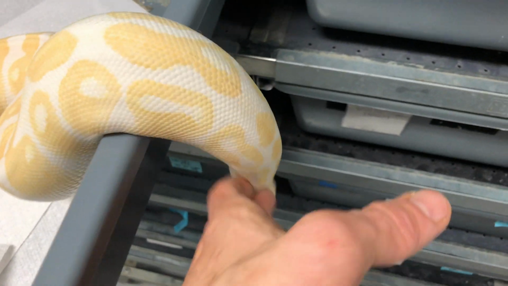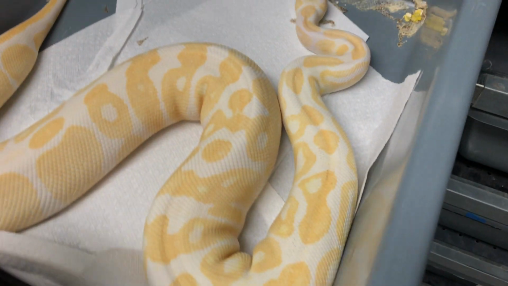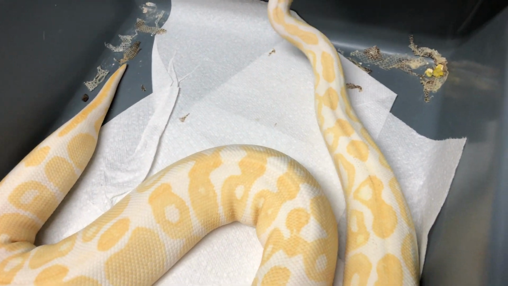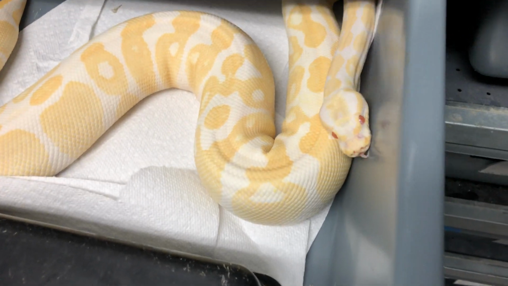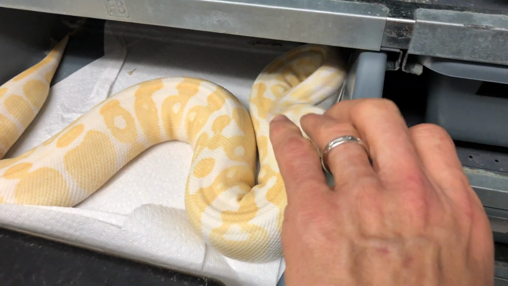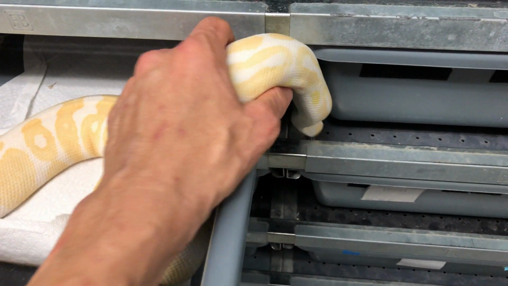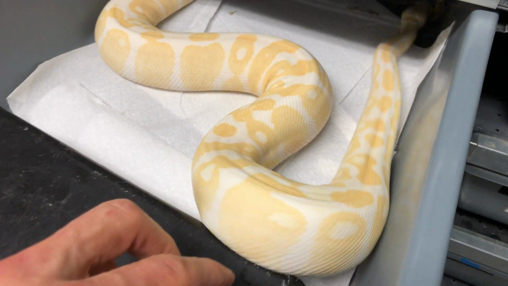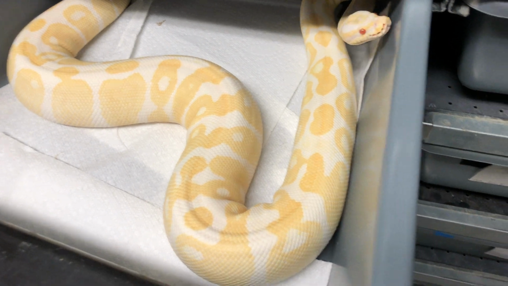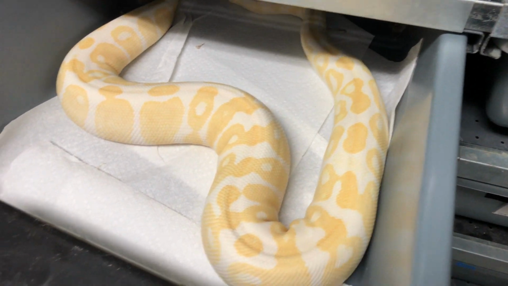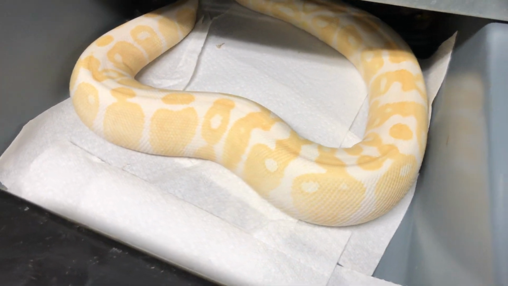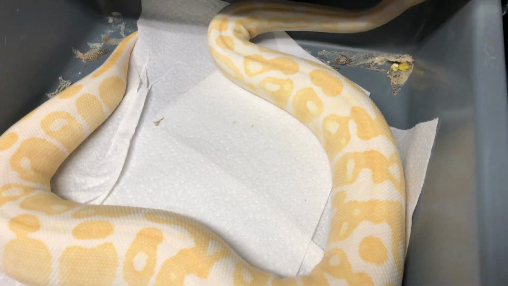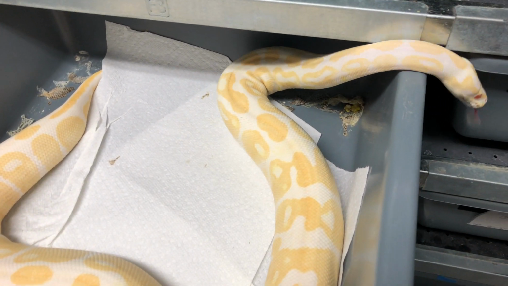In these color mutations, we would normally see a very normal snake that behaves exactly as it would in the wild type. It's just lacking pigment or there's a color change. And this is very common. So this is our typical common T-negative albino.